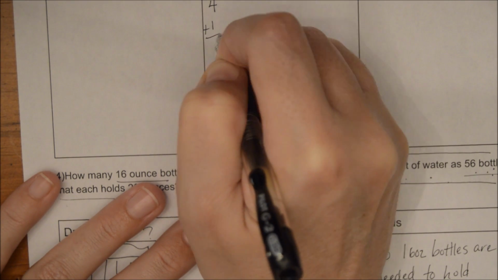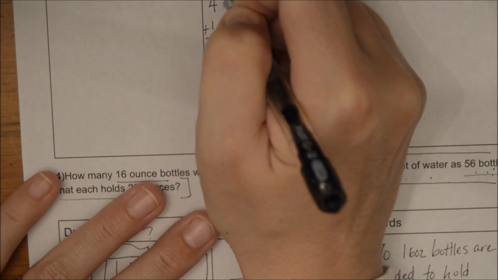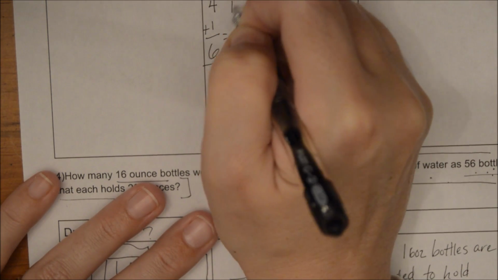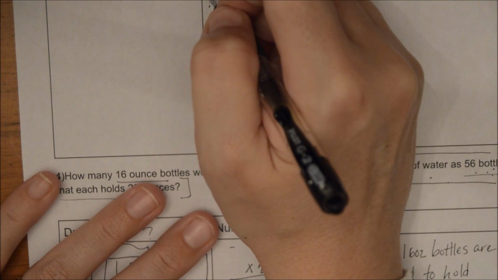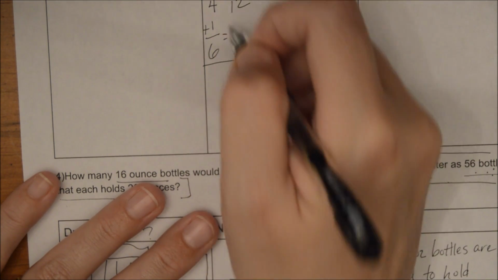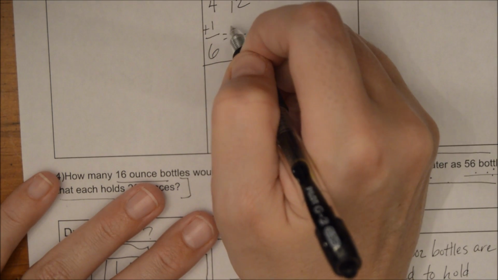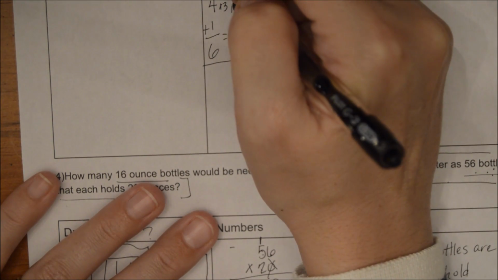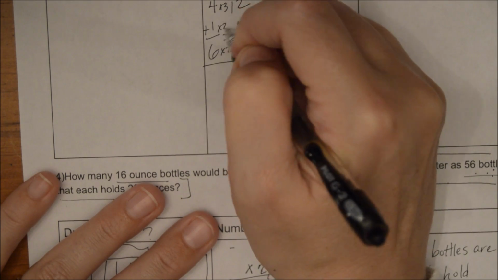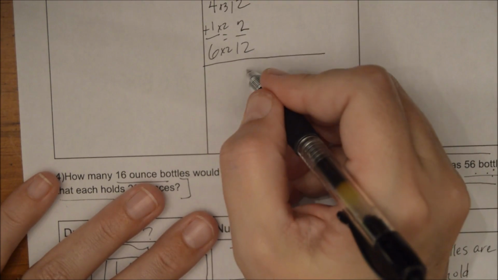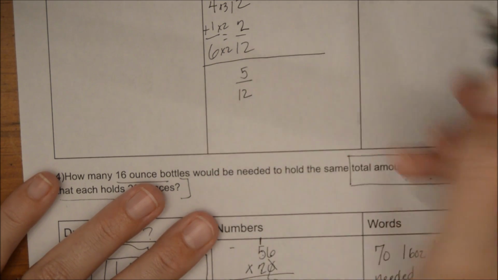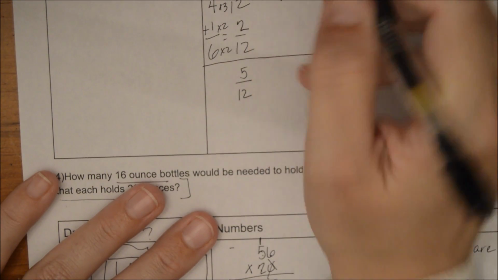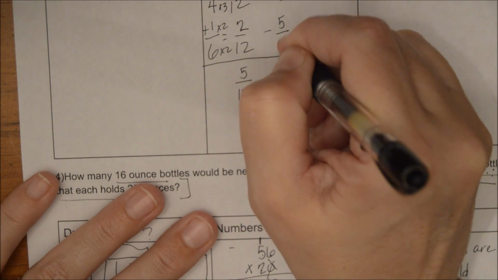1/4 plus 1/6 was, we used 12 as the common denominator. I do remember that. 4 times 3 is 12, so 1 times 3 is 3. 6 times 2 is 12, so 1 times 2 is 2. Am I right? Double checking myself. Adding, so we had 5 12ths. And then I told you we have to subtract that from the 1 gallon of milk. So 1, take away 5 12ths.